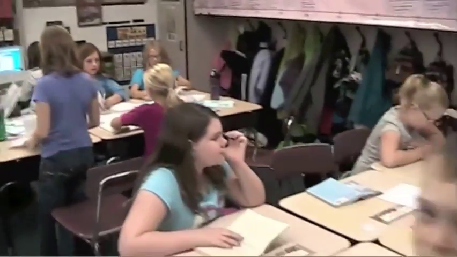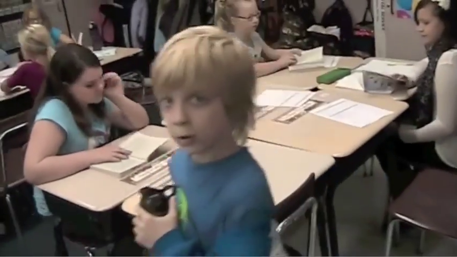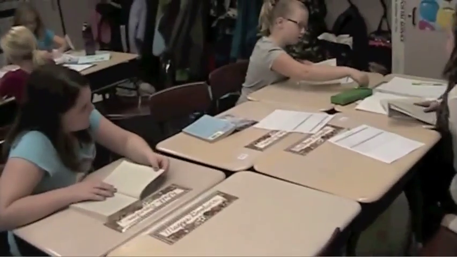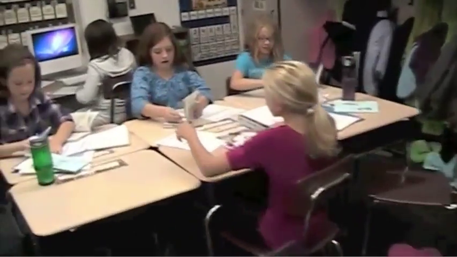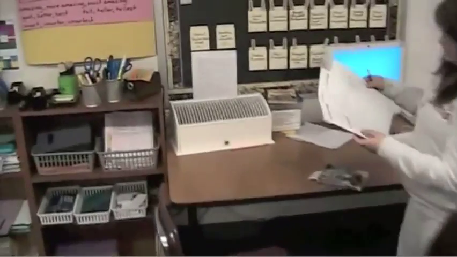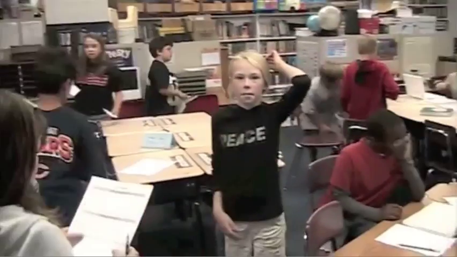Every 15 minutes, the timer goes off. That signals the end of one rotation. Most kids have 2 rotations in a row doing the same sorts of things, but this is after the second rotation today, so you can see that the novel study groups are packing up. Anybody who's at an inquiry station or some of the other groups are packing up as well. Theirs is just 1 rotation each.